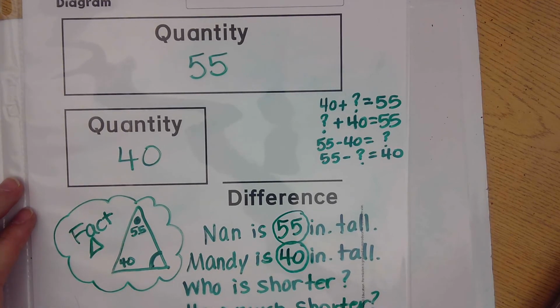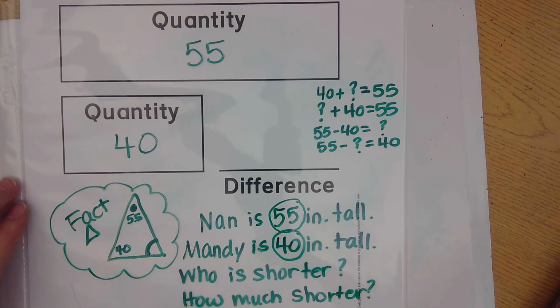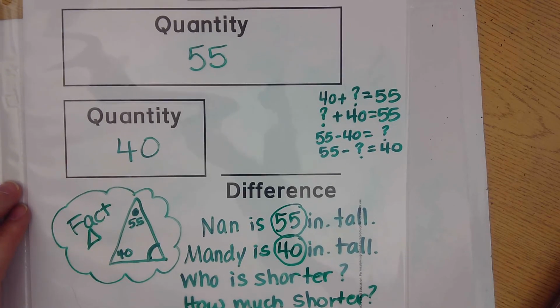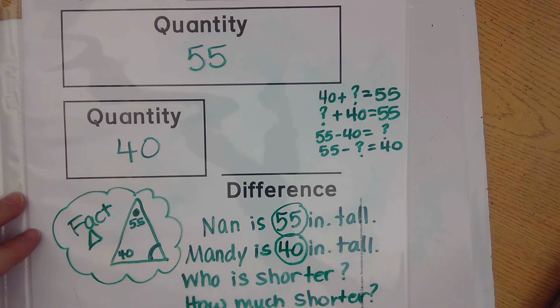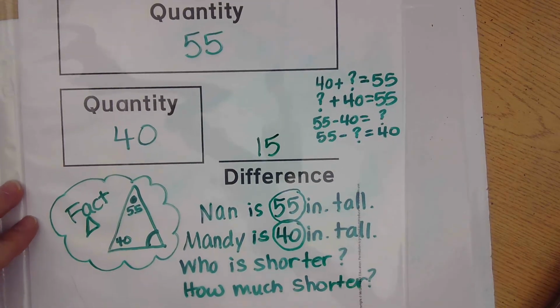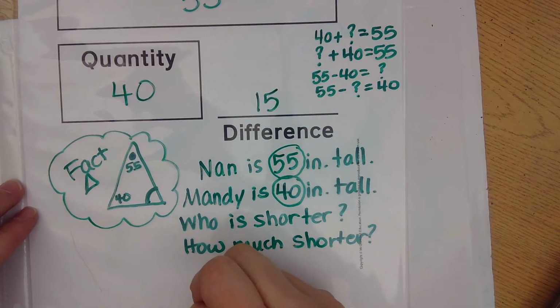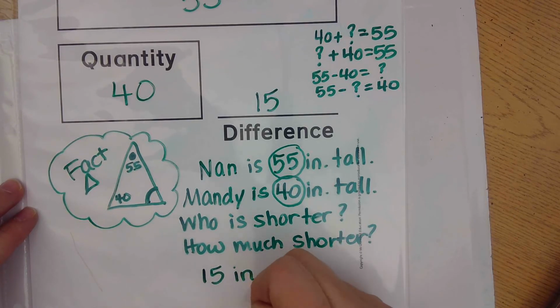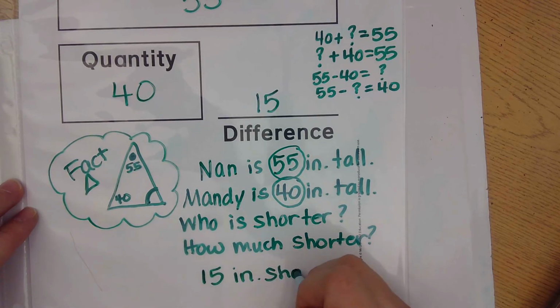Okay, did you figure out the answer? I know that Mandy is shorter, but how much shorter is she? If you said 15 inches, you are correct. So for the answer, I would say 15 inches shorter.